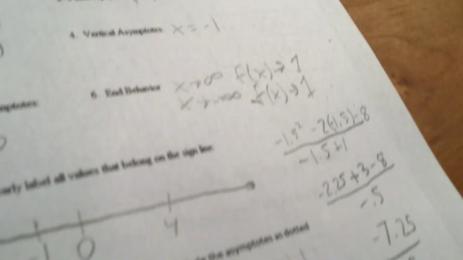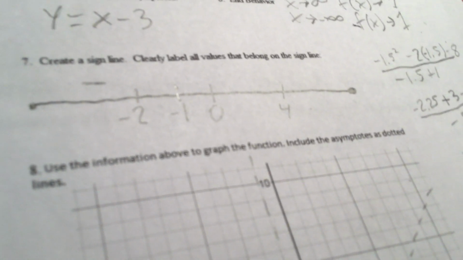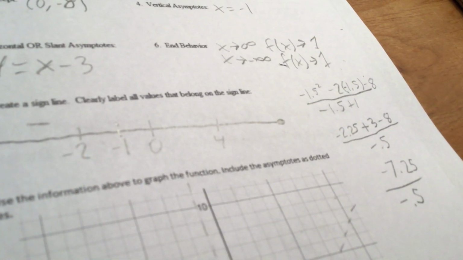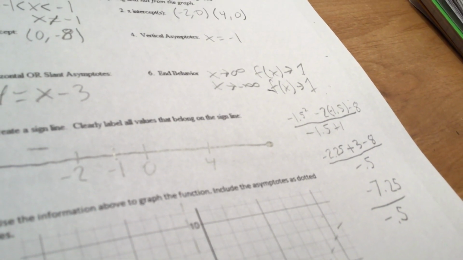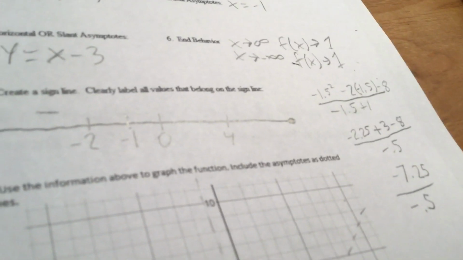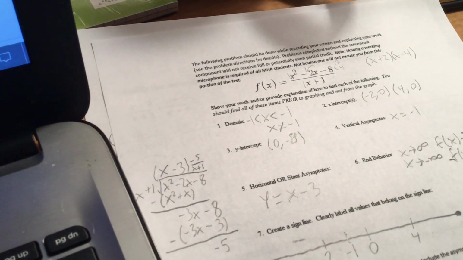Okay, so negative 7.25 over negative 0.5, or basically 14.5.